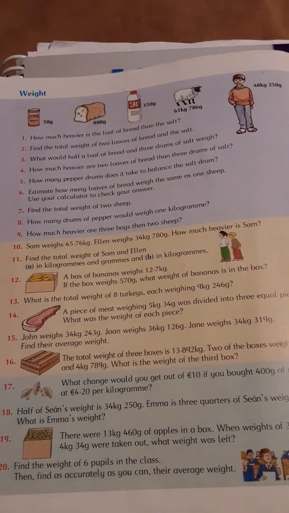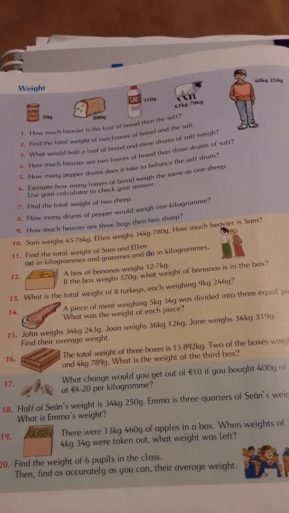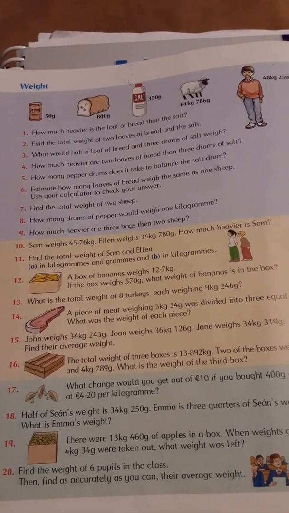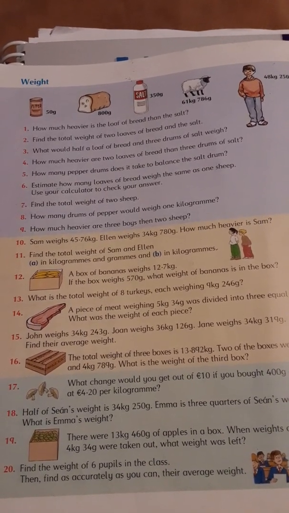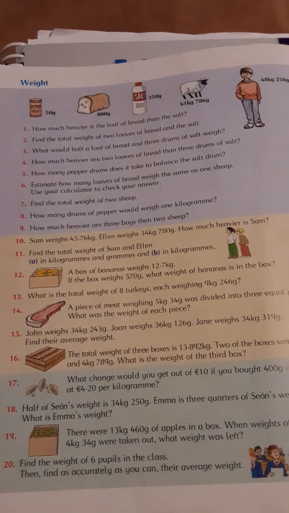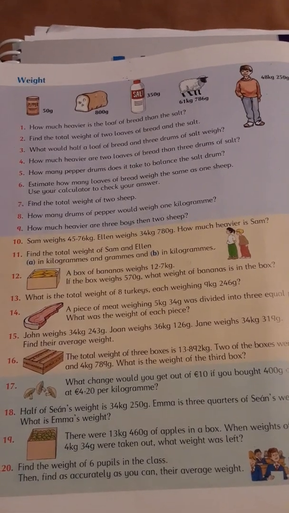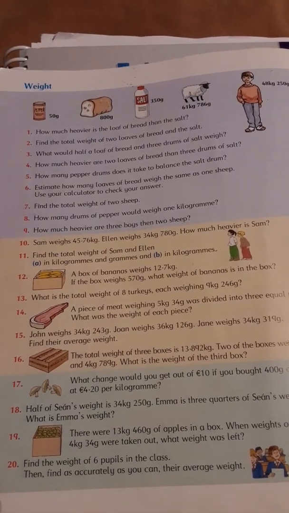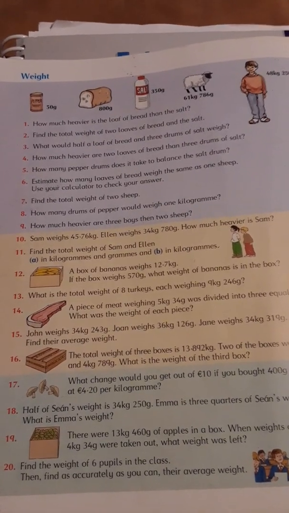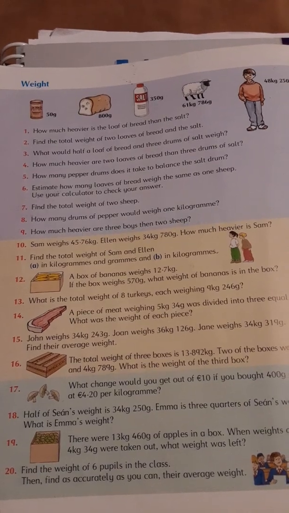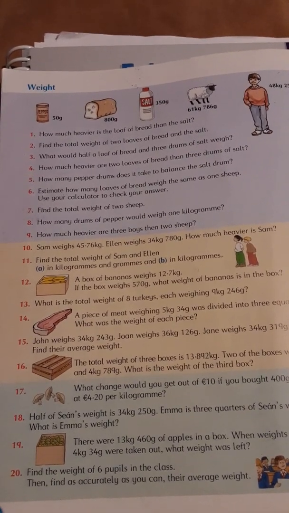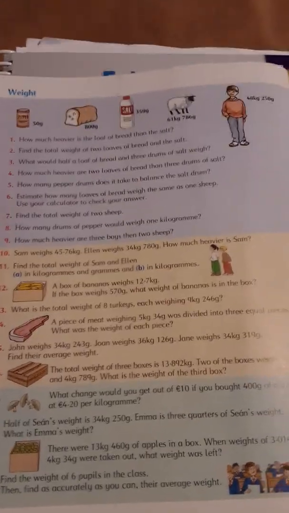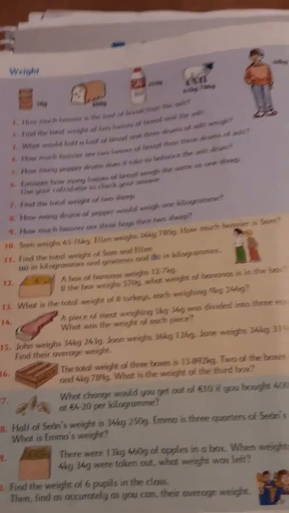Then choose whether you're going to add, subtract, multiply or divide, or maybe you're going to do more than one of those. And then you're going to solve the problem. You might have to do one or more calculations, then give your answer, and then very importantly, check your answer. And in this case of weight, check that you've given it the way they've asked you to give it. Is it in kilograms with a decimal, or is it in kilograms and grams? What way do they want the answer? So that'll come in when you're checking your answer.